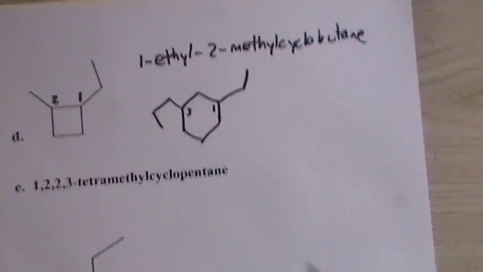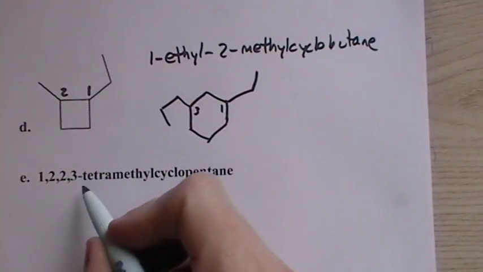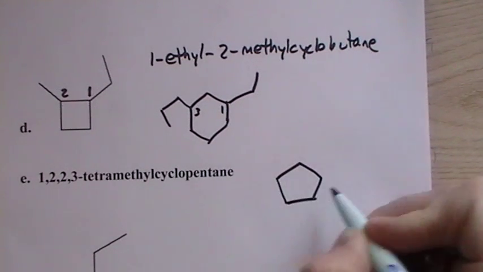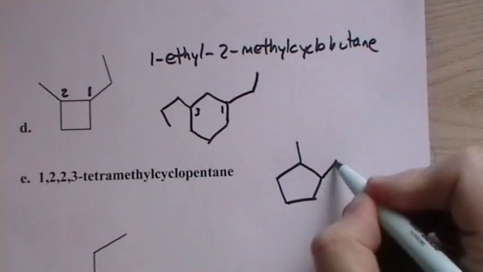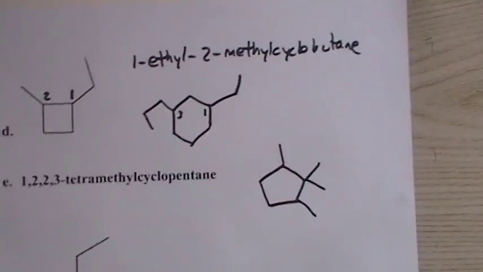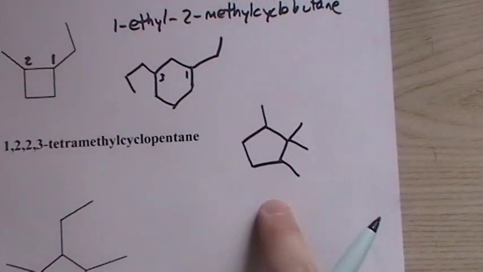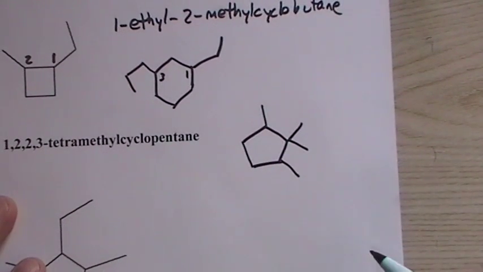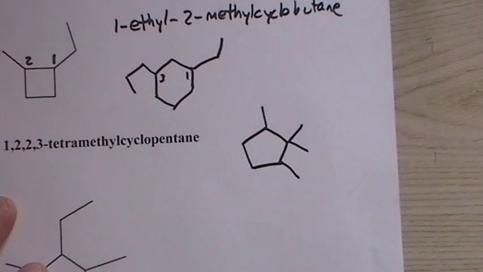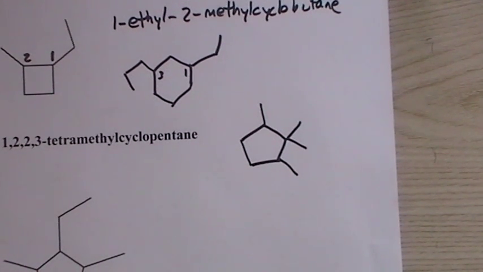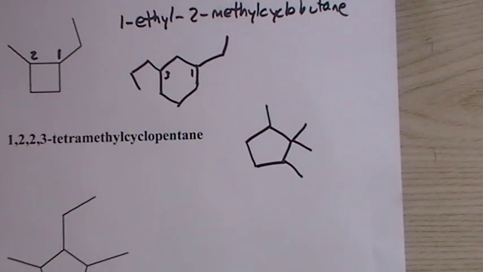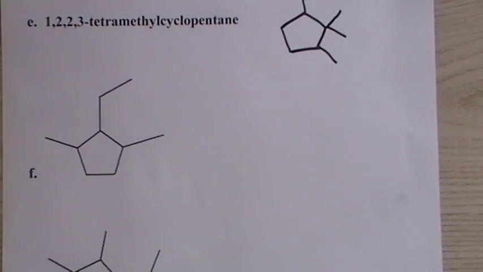Now, if we have, let's look at this one, 1,2,2,3-tetramethylcyclopentane. I wouldn't give you this one to name. Well, this one is not too bad. But I'm not going to give you 4 or 5 or 6 substituents unless it is something simple like this. And that's definitely not something that would be too tricky to name. But I wouldn't give you a cyclooctane with 7 different substituents. But I will give you something like this, where you have 3 substituents.